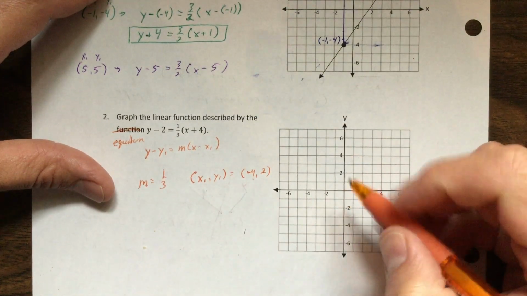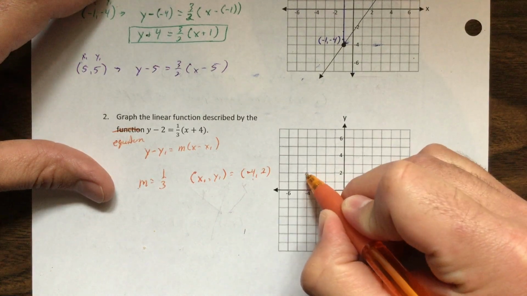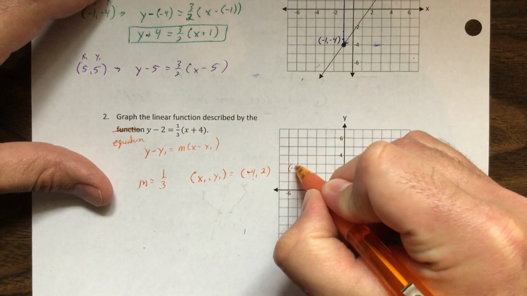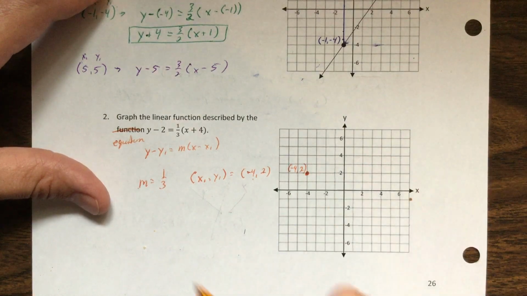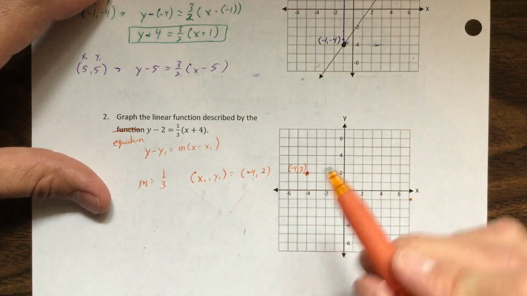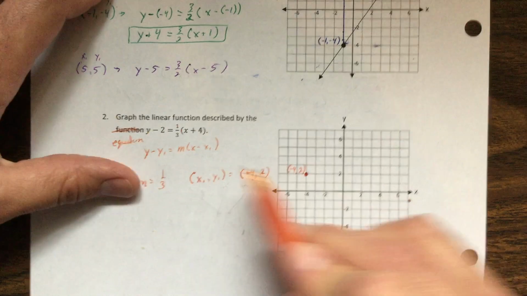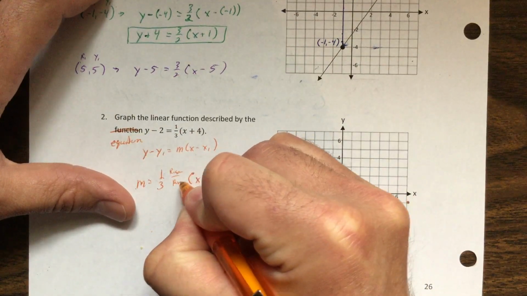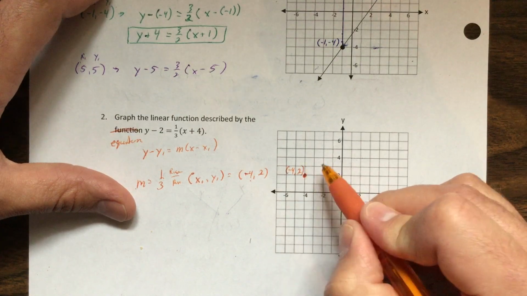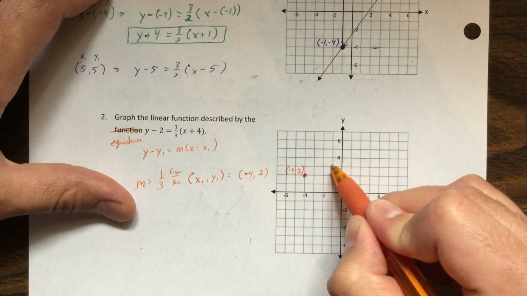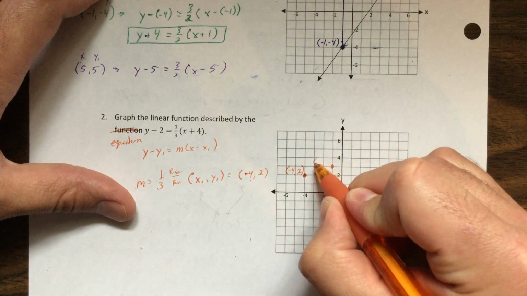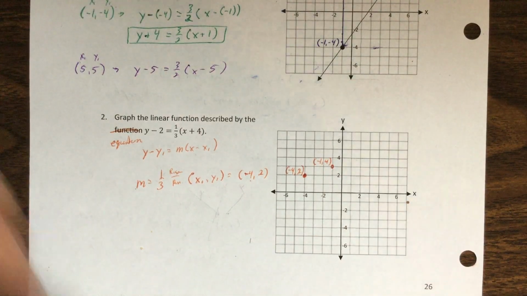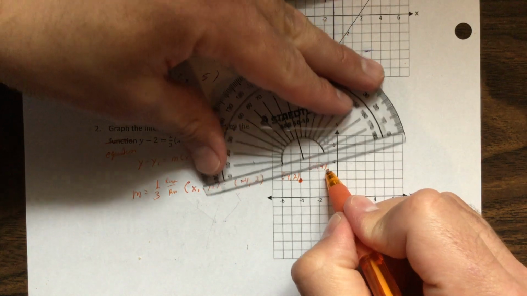Then we're going to graph that out. We're going to go -4, +2, so that's going to be our point right there. Then we're going to use our slope to find our next point. Starting from here, this is a rise over run. We have a rise of 1 and a run of 3, until we get this point right here, -1, +4. And then draw a line through.